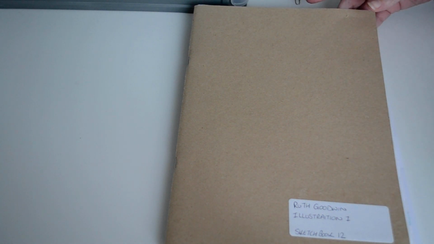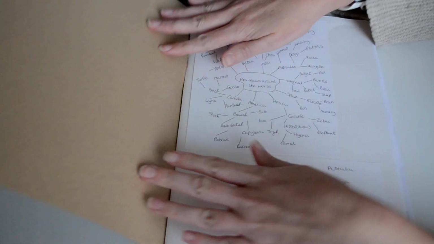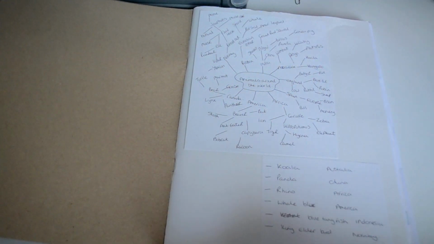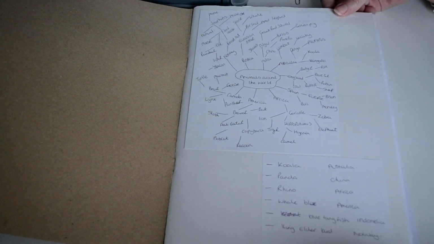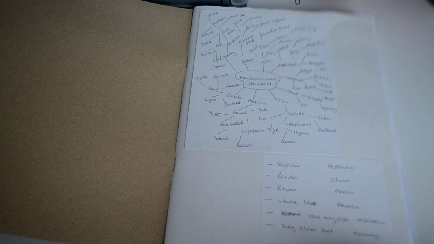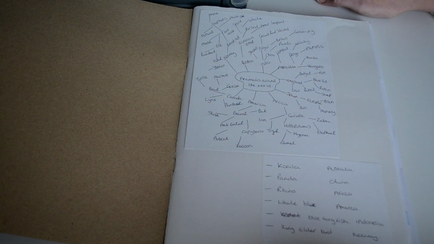This is illustration sketchbook 12 for my illustration degree. Again, it's an A4 size like the last one. So this exercise was another one that I really liked. Basically, you had to make a book cover design for a book on animals around the world.